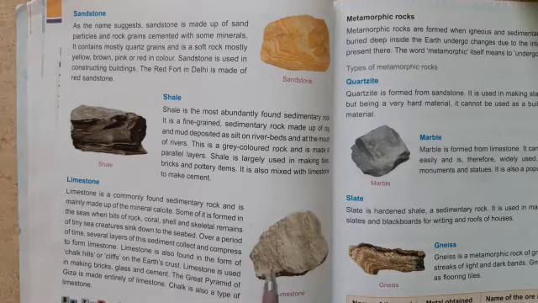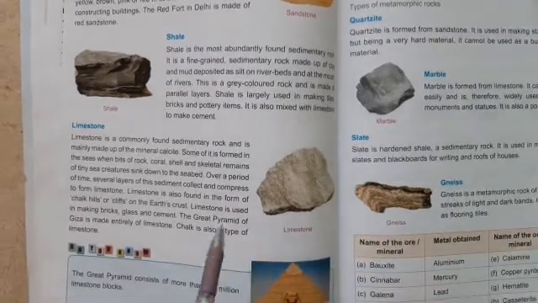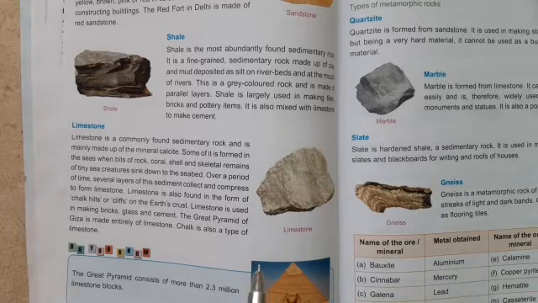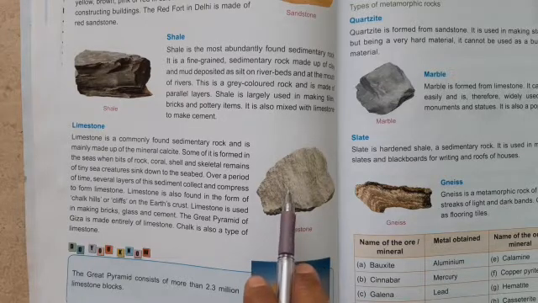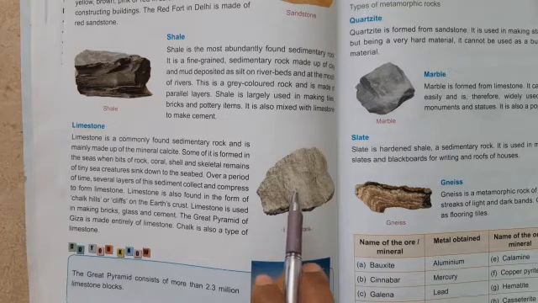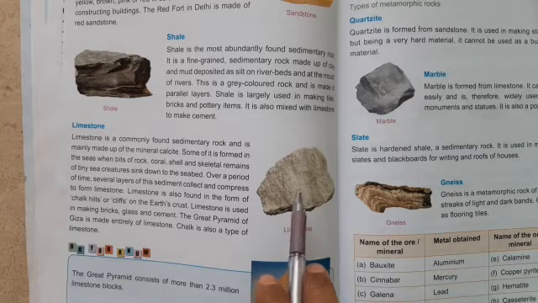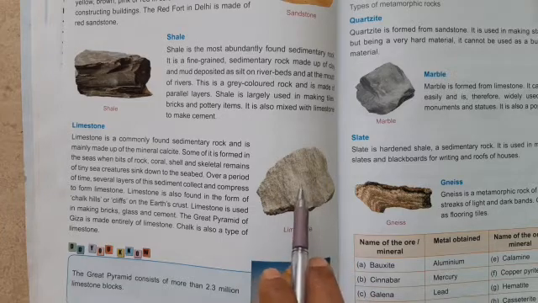How is limestone formed? We will see how limestones are formed. Limestone is commonly found in sedimentary rocks and is mainly made up of the mineral calcite. Some of it is formed in the seas when bits of rock, coral, shell and skeletal remains of tiny sea creatures sink down to the seabed.